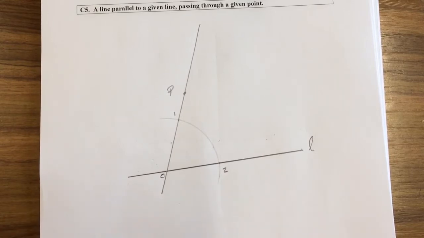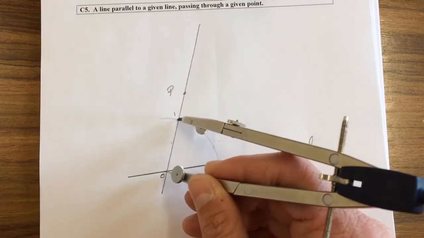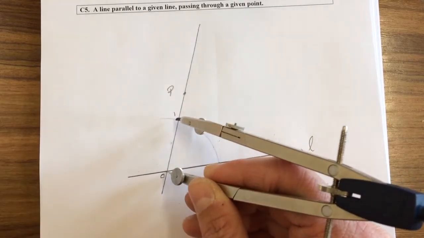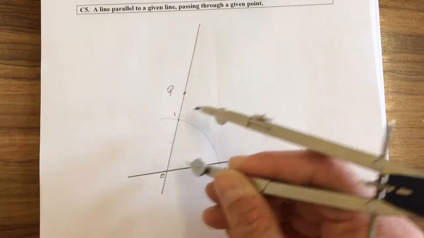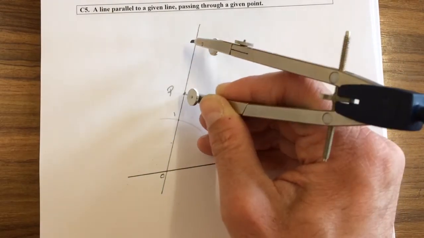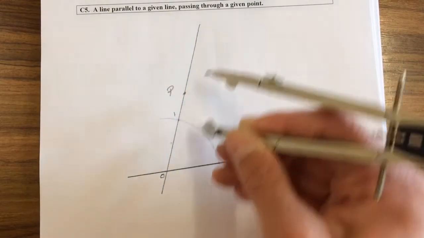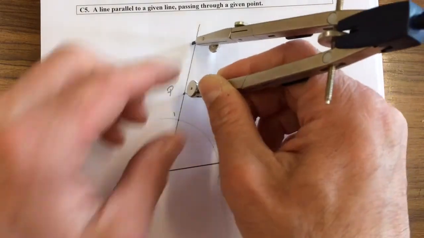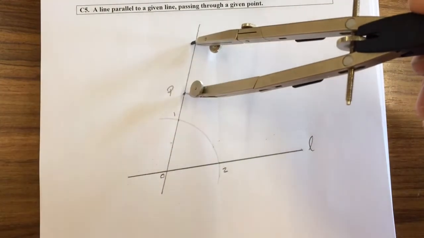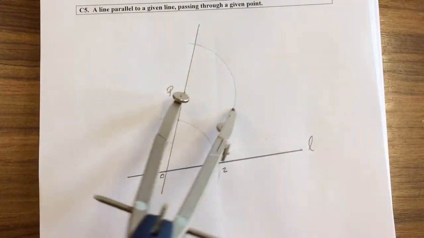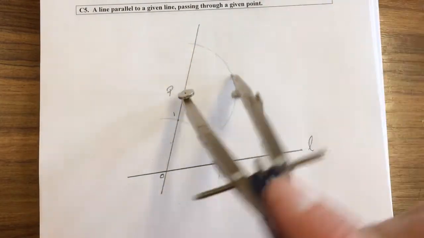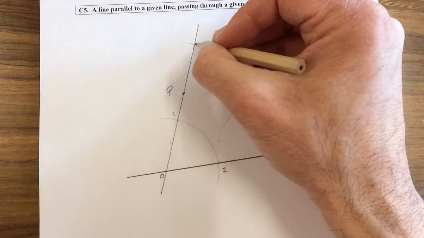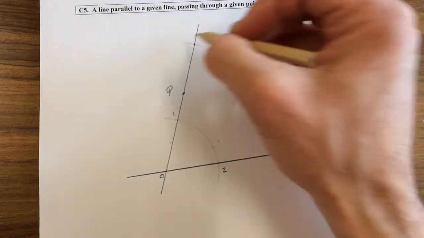Now what we do next is, keeping the compass at the same length, it's almost like we're going to shift point O up to P, and 1 is going to shift up to here somewhere. So I'm going to transfer my point from O up to point P, and I'm going to swing an arc up here. But in addition to up here, I'm going to swing the arc down to the right, like so, go a bit around like that. And I'm going to call this position up here the new position 1.